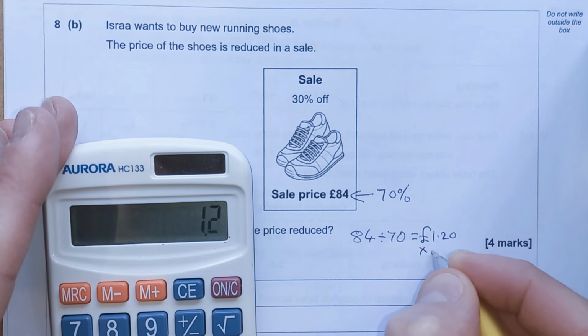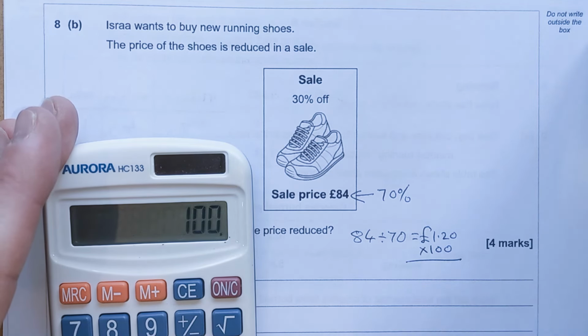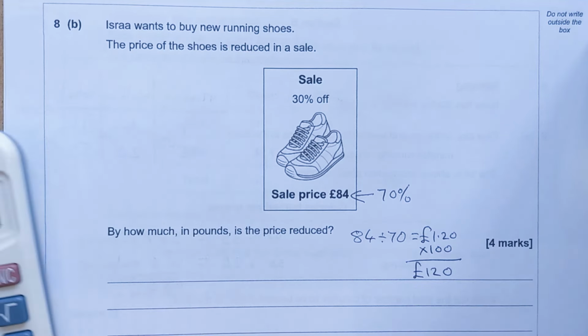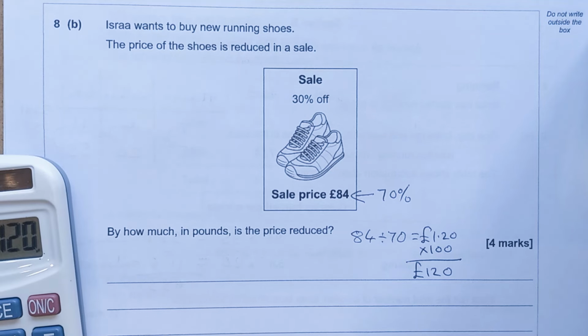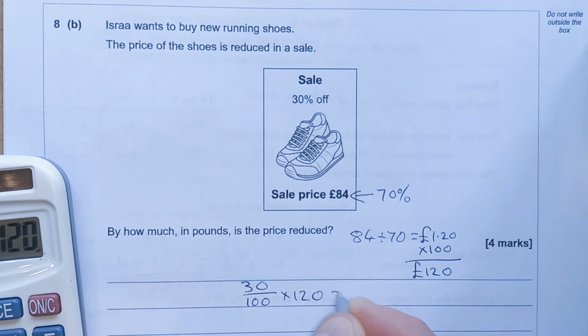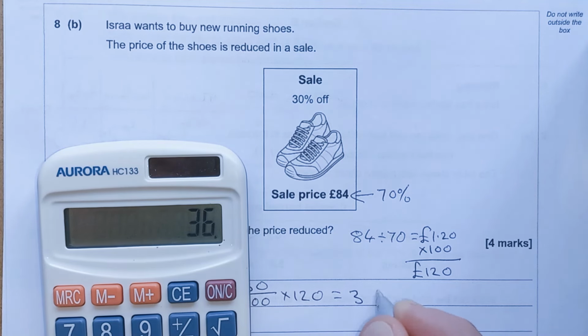We want to know what the full price was, so we want to know what 100% was. So the shoes were actually £120 to start with. We want to know what 30% of that was, so we want 30 out of 100 times 120, which gives us £36.